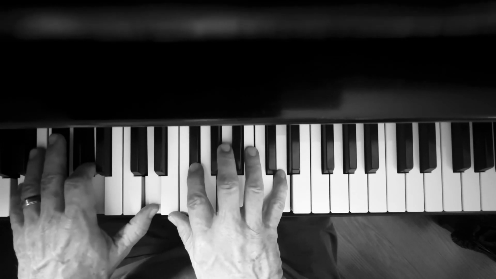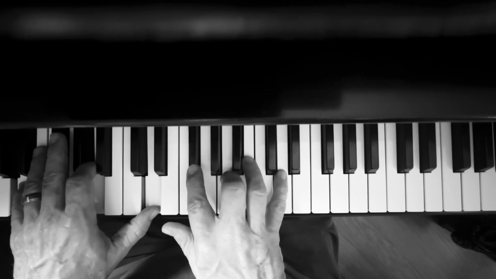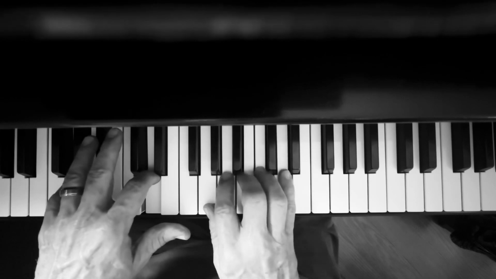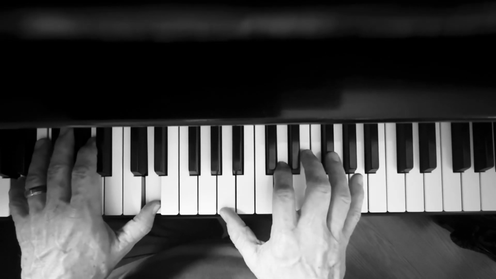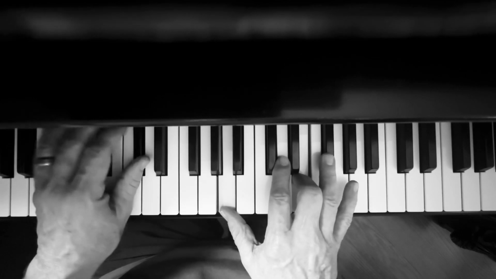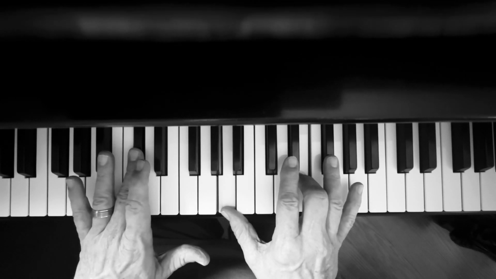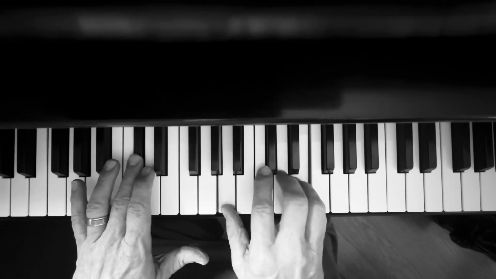So many songs I just have 3 chords. Let it be, let it be, let it be. Now what I did there was I didn't go to the A bass, I went to the C sharp bass.